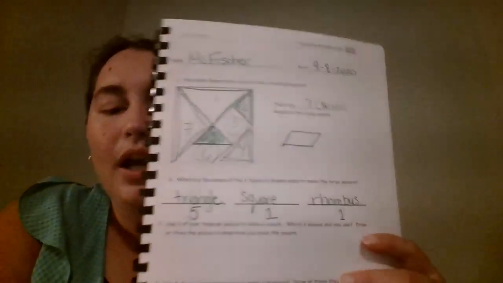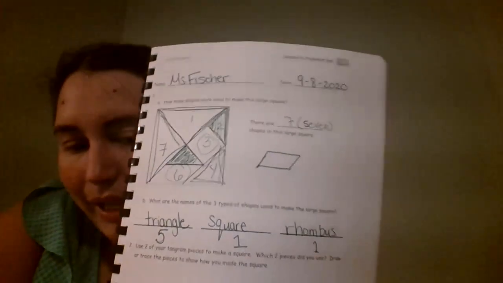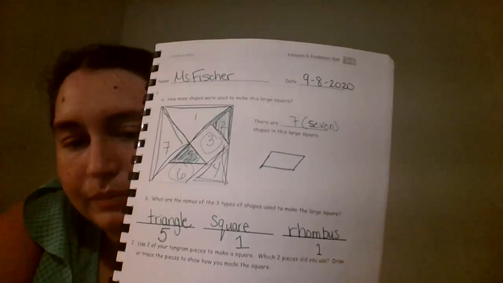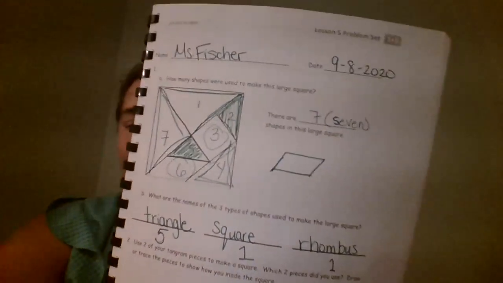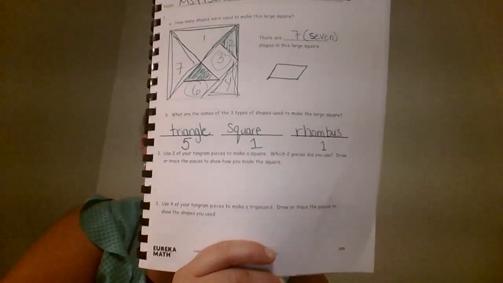And there we have it. Our picture is made out of triangles, a square, and a rhombus. All right. Make sure you write those. If you need more time copying these words, please pause the video.